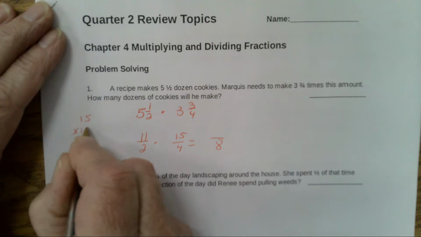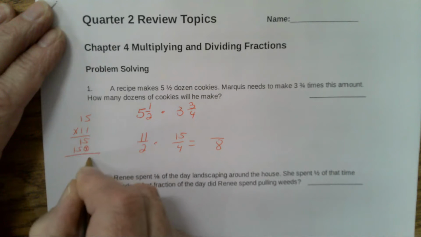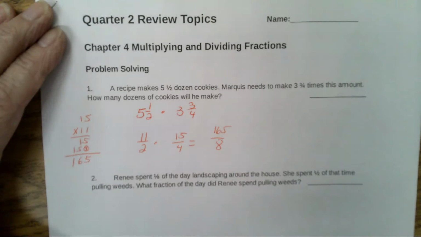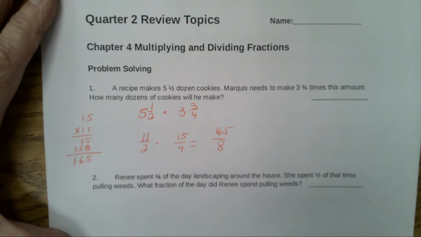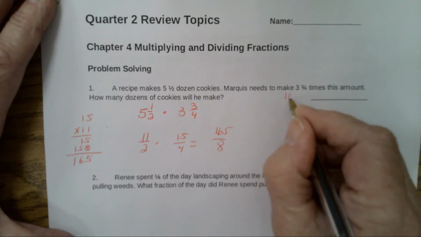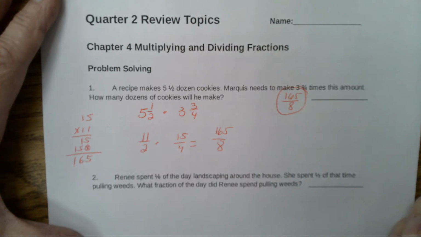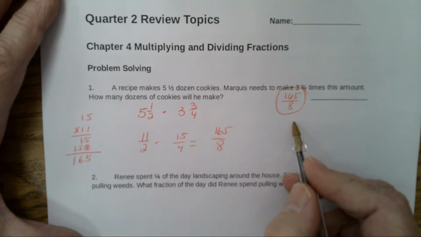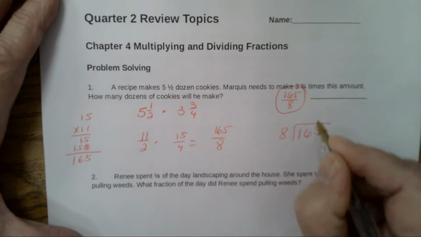15 times 11. So you have 165 over 8. How many dozens of cookies will he make? So now to figure that answer out, 165 over 8 is an answer, but we need to simplify it. Now, it didn't say simplifying, so if you put that in, that should count it correct. But let's see, 165 divided by 8.